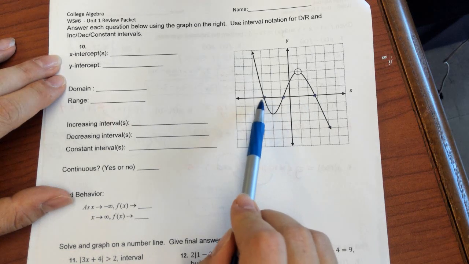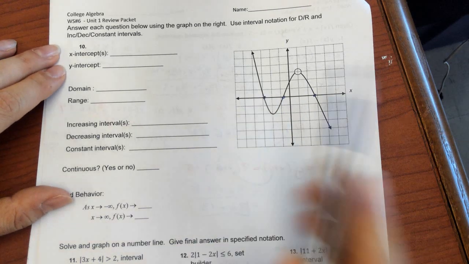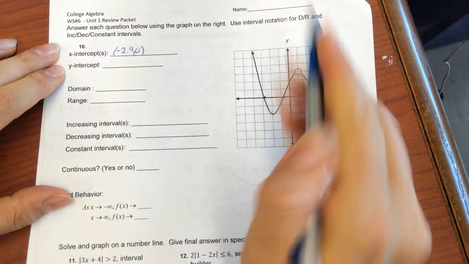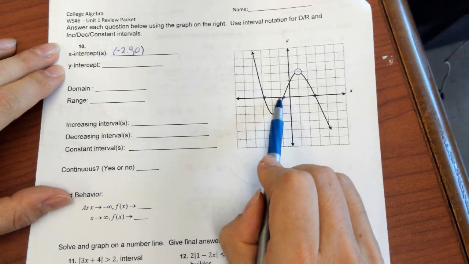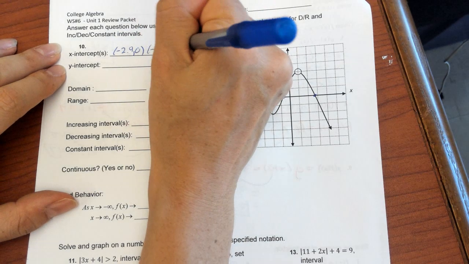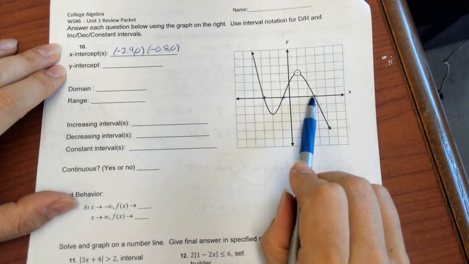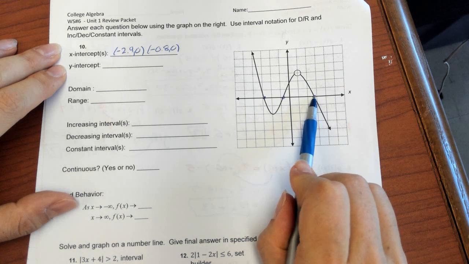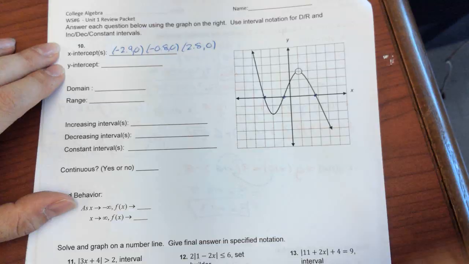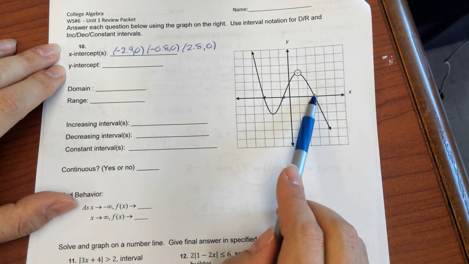So this one looks like it's really close to -3, but not quite. So we're going to call that maybe -2.90. This one is also kind of close to -1, but not quite, so maybe -0.80. And this one is 1, 2. It's past 2, not quite at 3, so maybe 2.80. So those are my 3 x-intercepts.